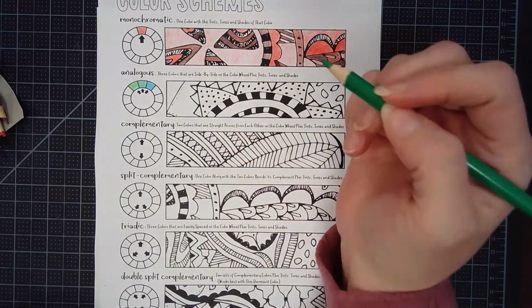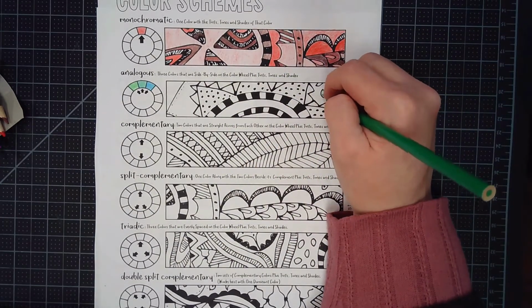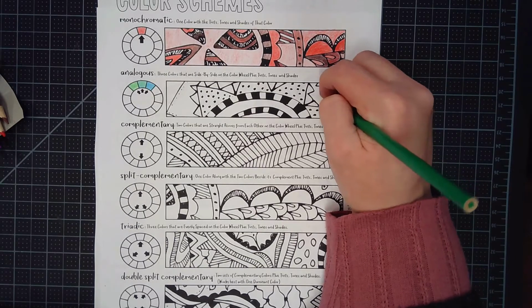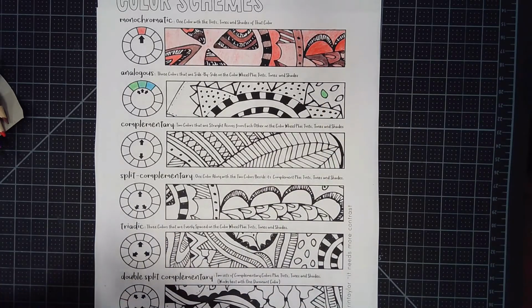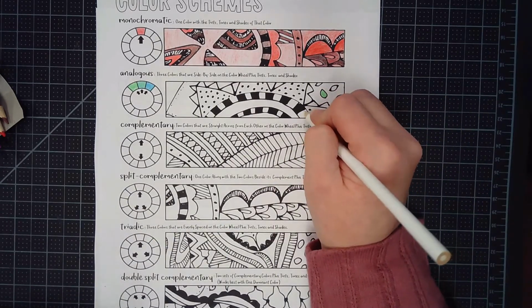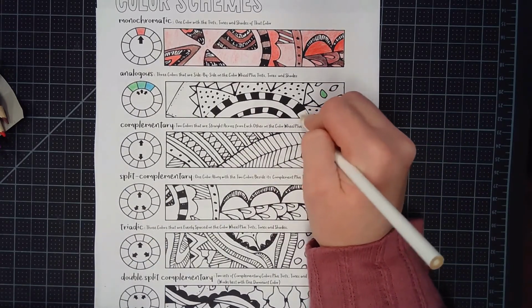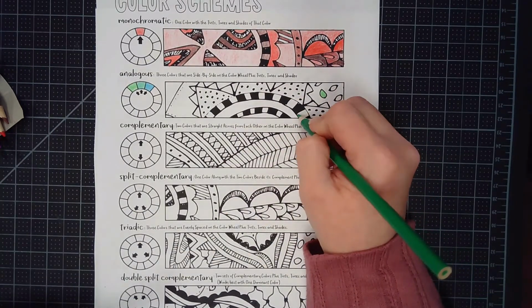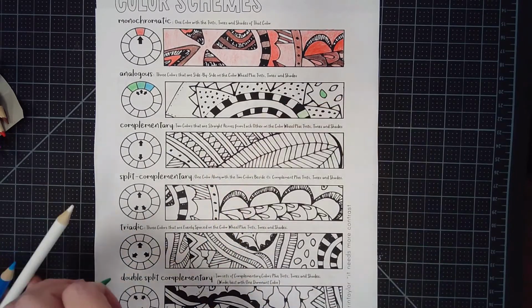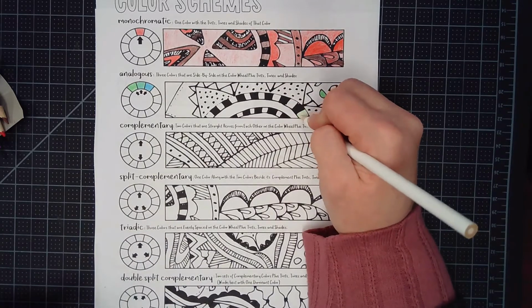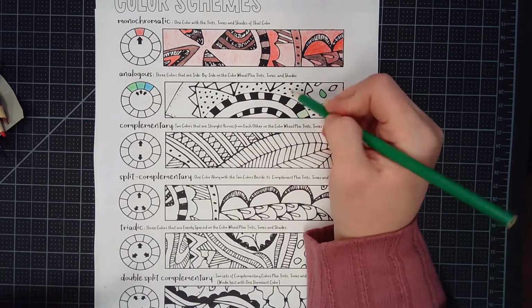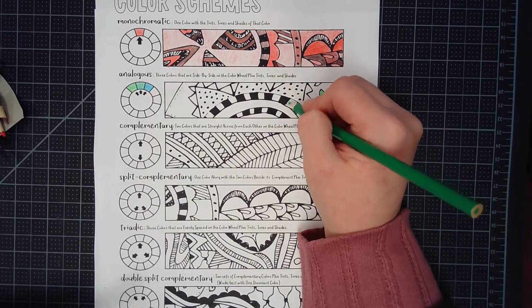So if I start out with green, and I create a green color inside of this shape, then in another area, I can create a tint of green. Or I can create a shade of green.